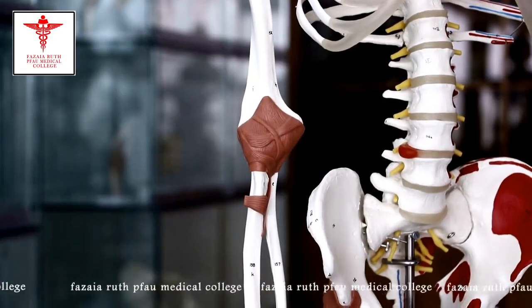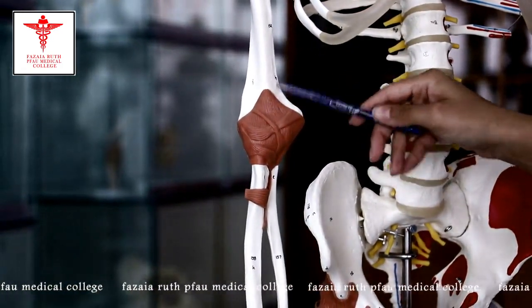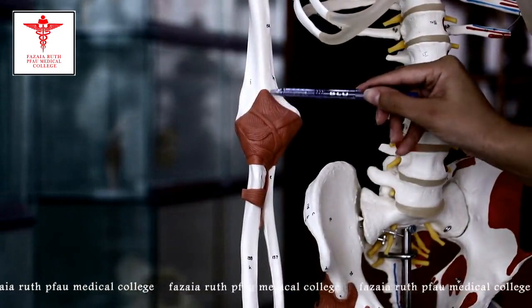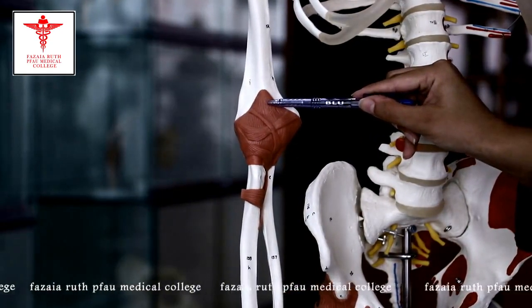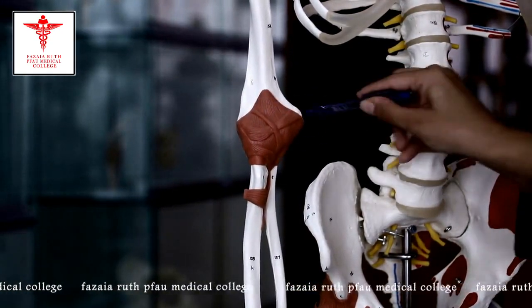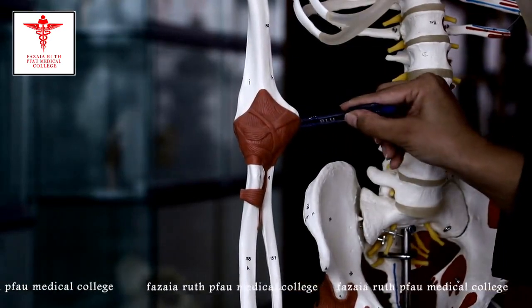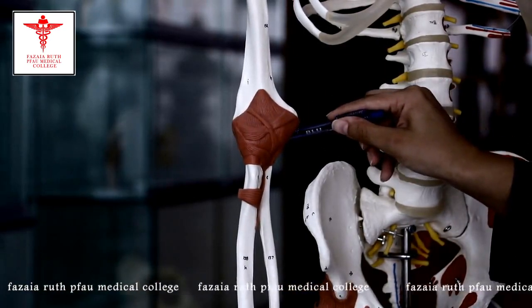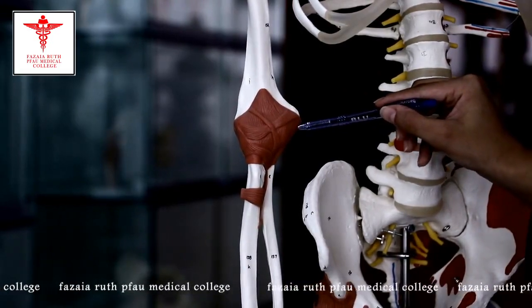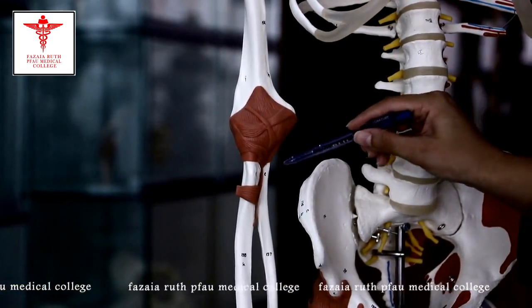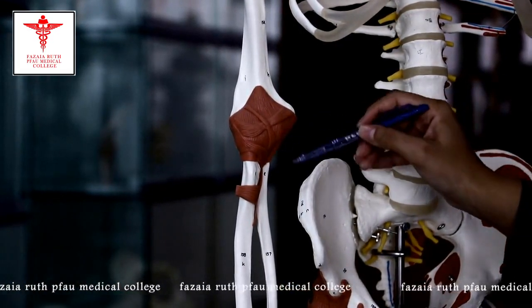When we talk about the elbow joint, the ligaments that provide stability are of four types. First of all, providing support to this joint is the joint capsule. The joint capsule is thickened in three areas which we term as ligaments.